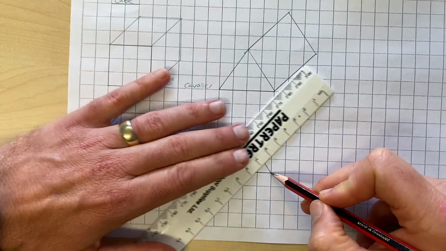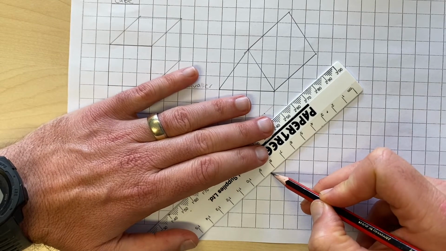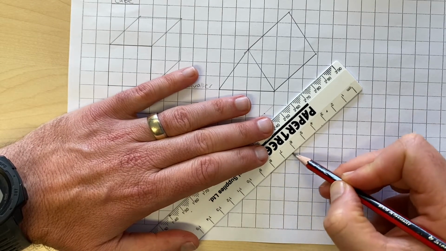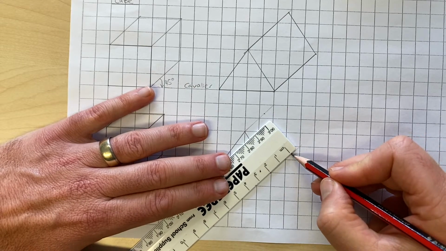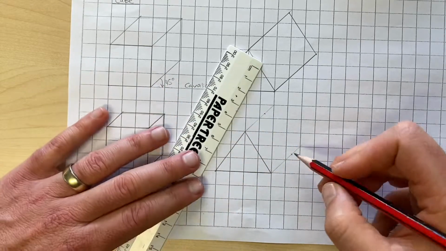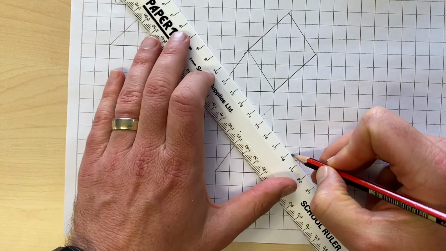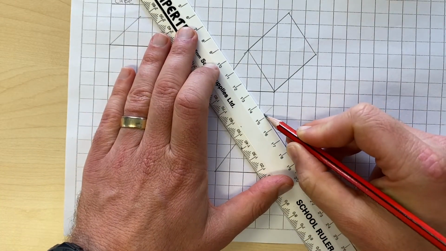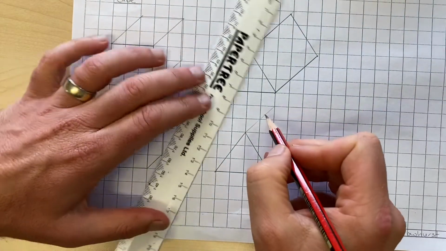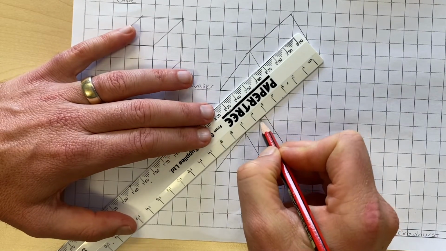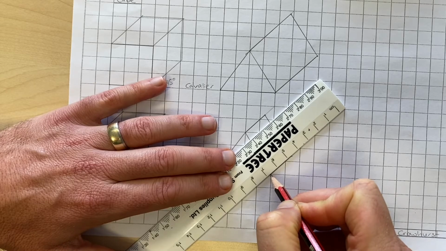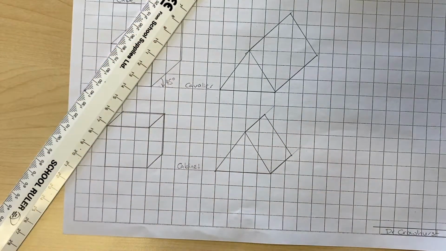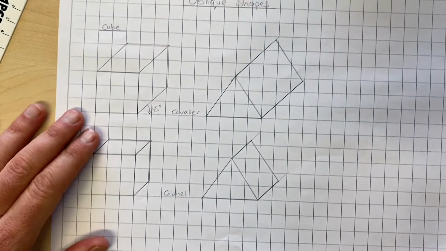Mark it, my 45-degree line, nice and light. Mark it. Okay, so there's my cabinet triangular prism.